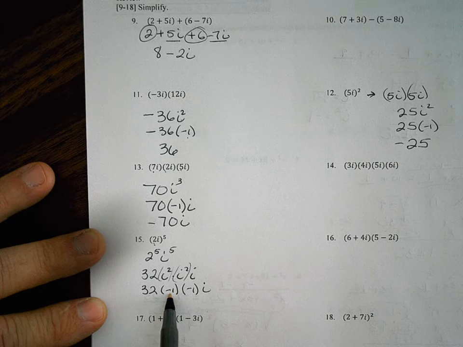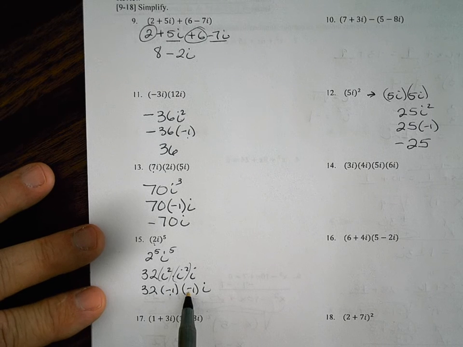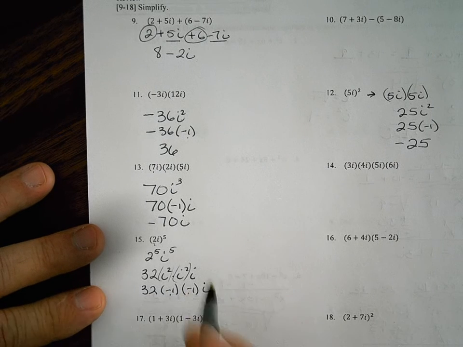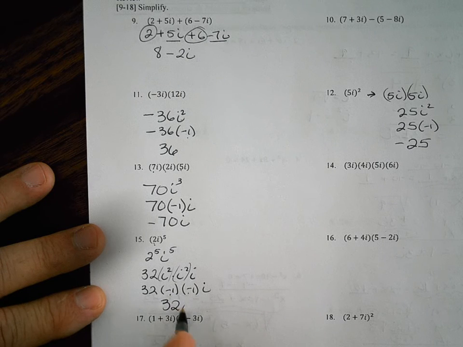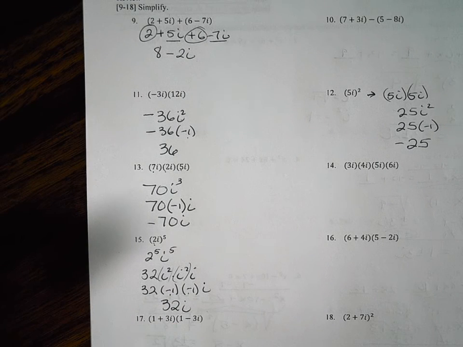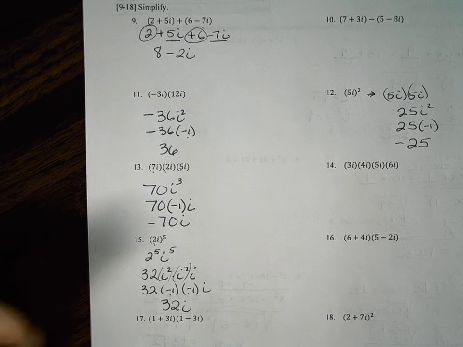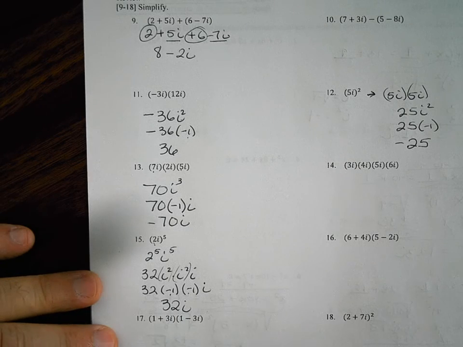Well, negative 1 times negative 1 is positive 1, so this just becomes 32i. So from 32i to the fifth to 32i, because eventually these powers of i end up just repeating themselves, and I think you should have learned that yesterday.